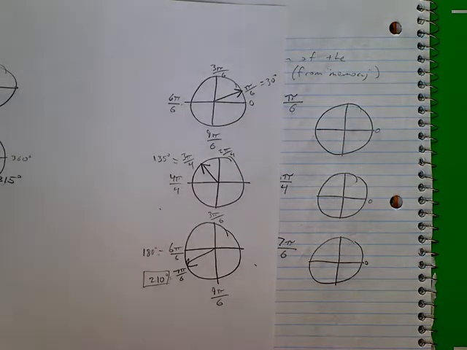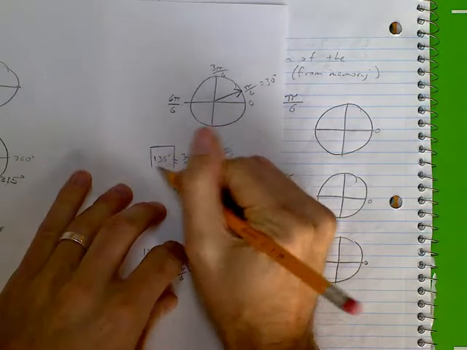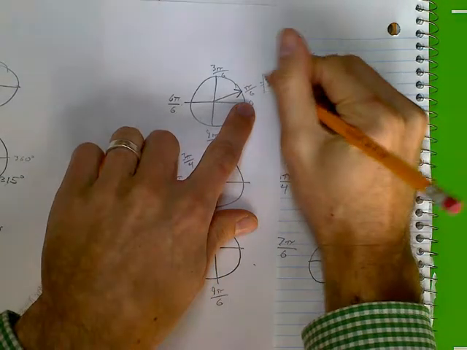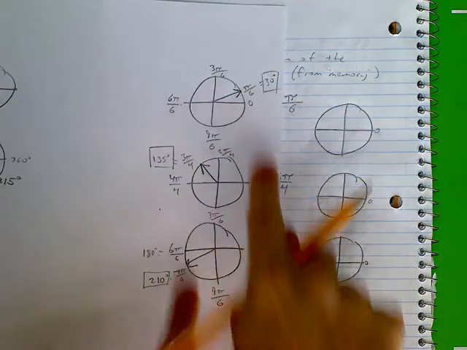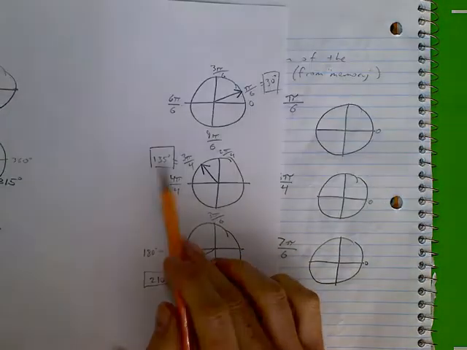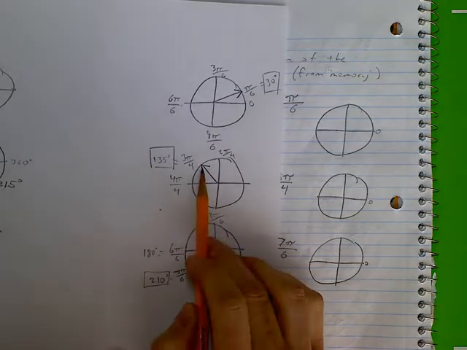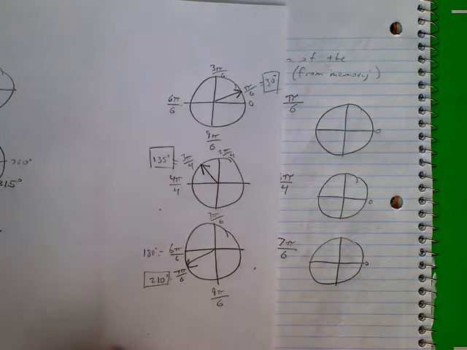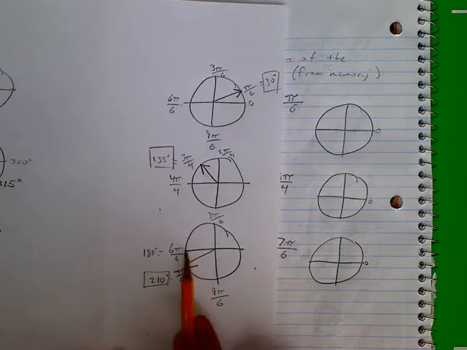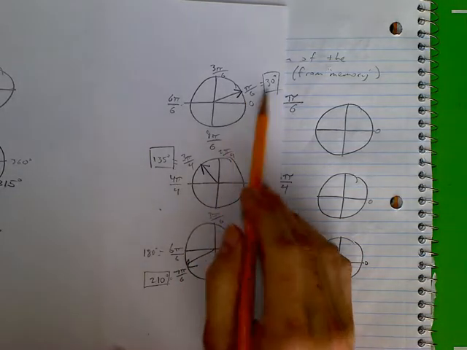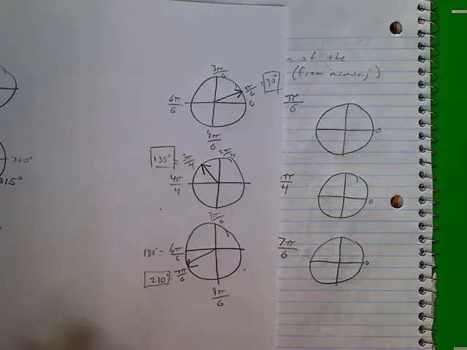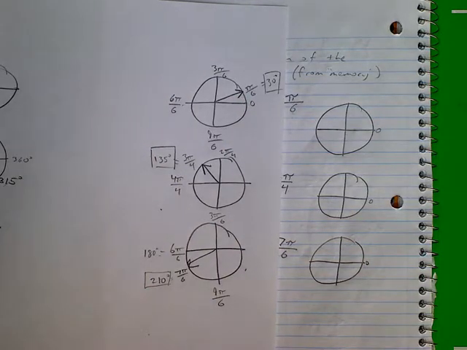Okay. So when we're dealing with these important angles, I'm going to call them, these multiples of 30, like 30 and 210, or multiples of 45 degree angles, like 135 is 45 degrees away from 90 and from 180. This one's 30 degrees away from 180. This one's 30 degrees away from 0. So these 30 and 45 degree angles, these are the ones we're going to use the most often.